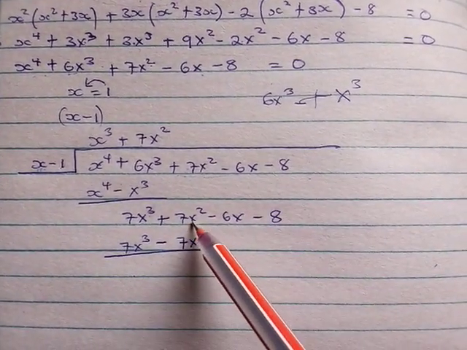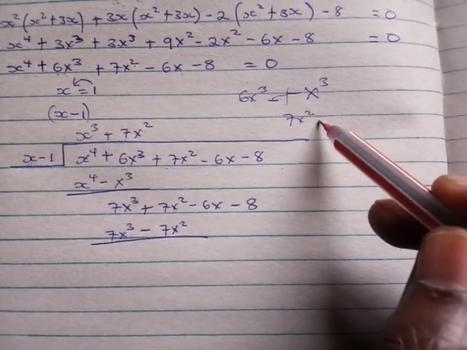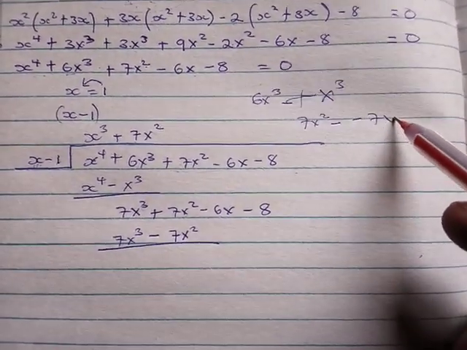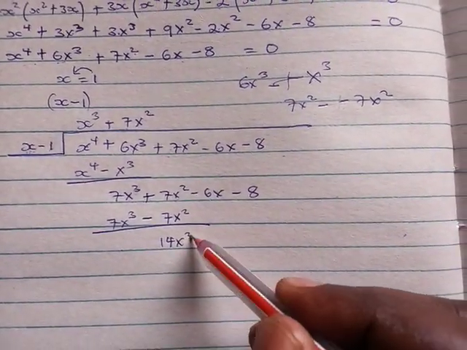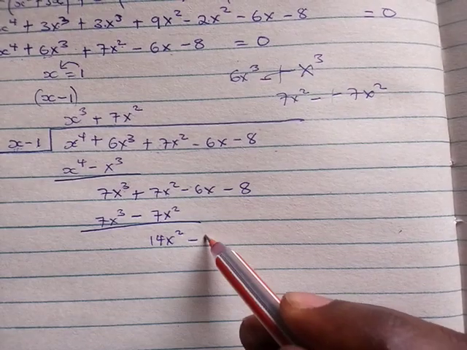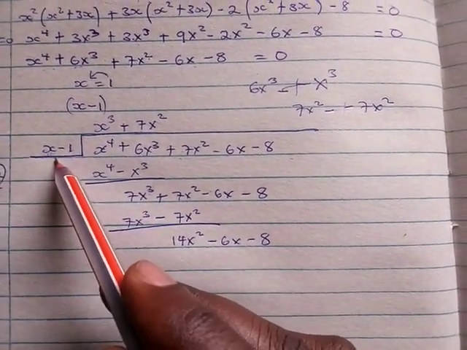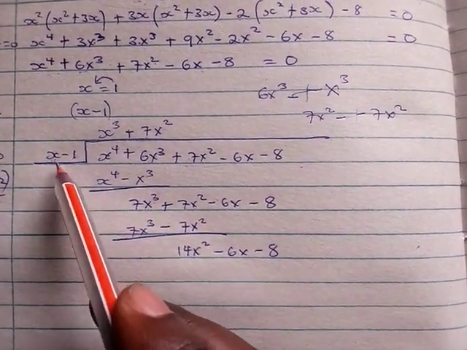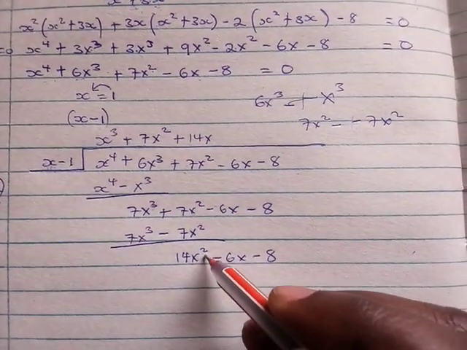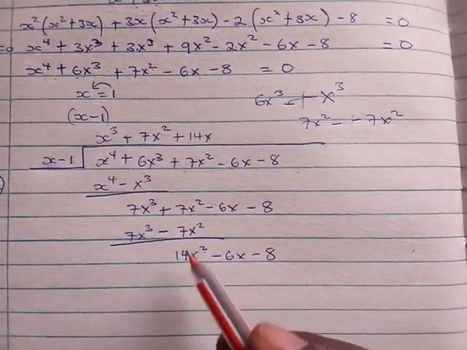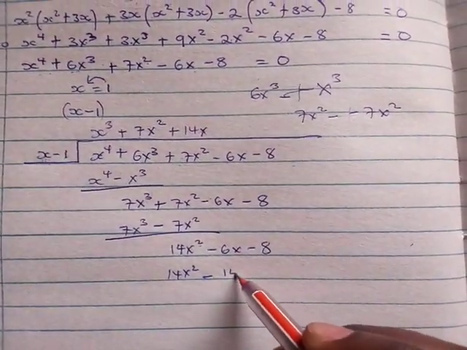Then we come here. This is 7x squared minus 7x squared. So it becomes a plus, so you get 14x squared. Then minus 6x minus 8. Now we divide again here: 14x squared divided by x, we get plus 14x. 1x goes. So when you multiply it back, we get 14x squared minus 14 what?